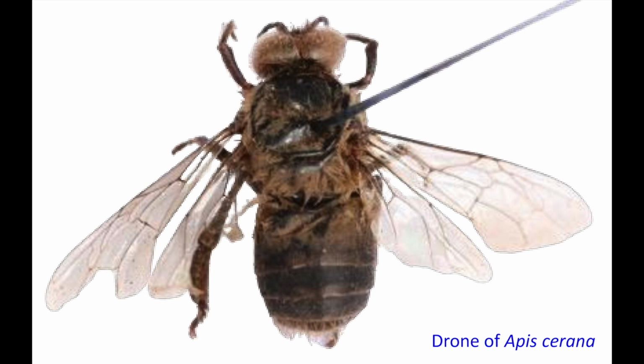The queen mates only once after emergence and performs a nuptial flight to male aggregated areas, where she mates with only about 15 to 20 strongest and most competitive males.